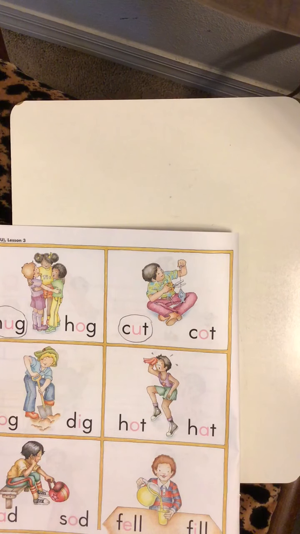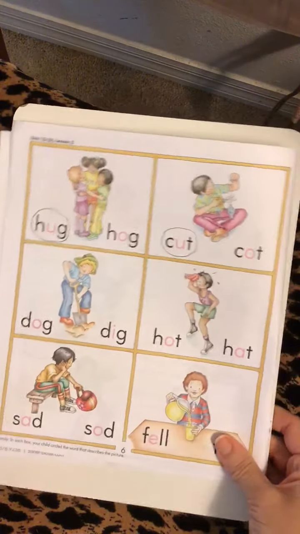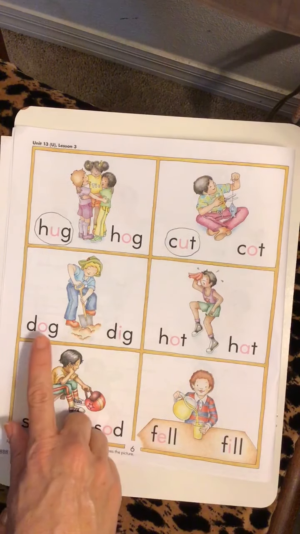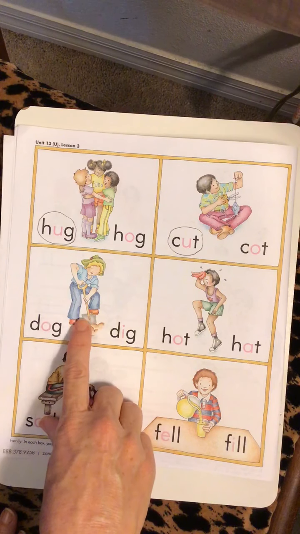So what I want you to do to complete this lesson all on your own is go through and read both words. Circle the one that matches the picture.